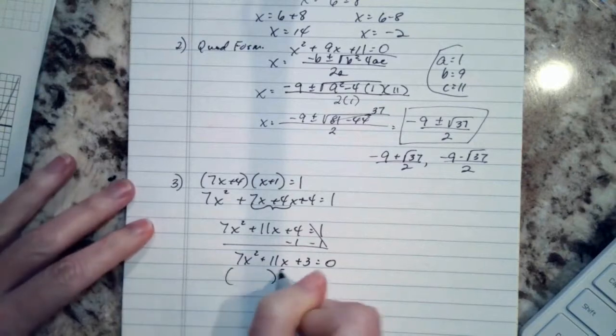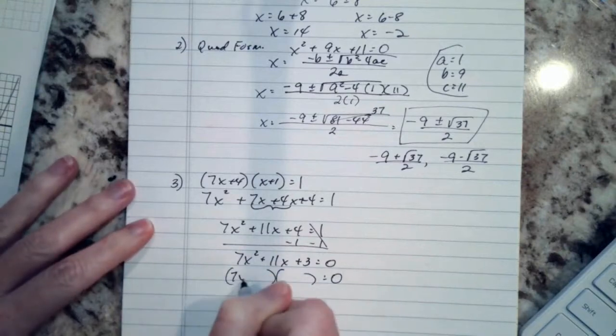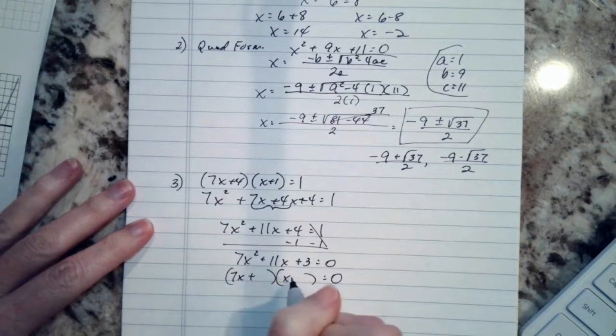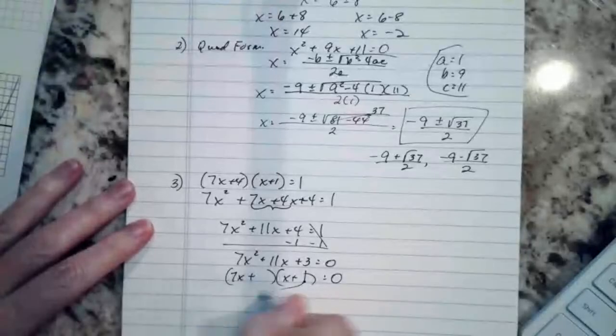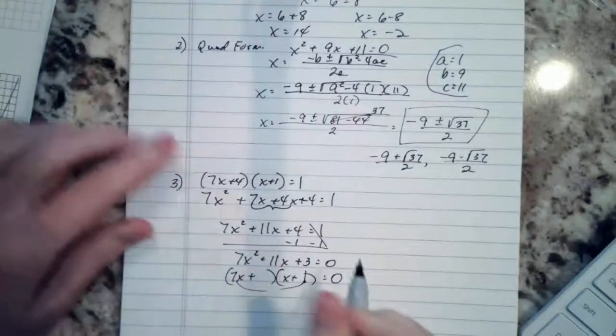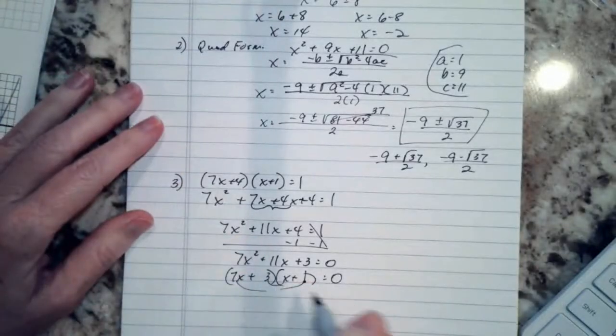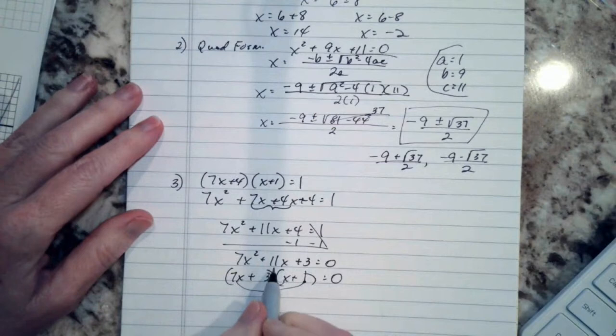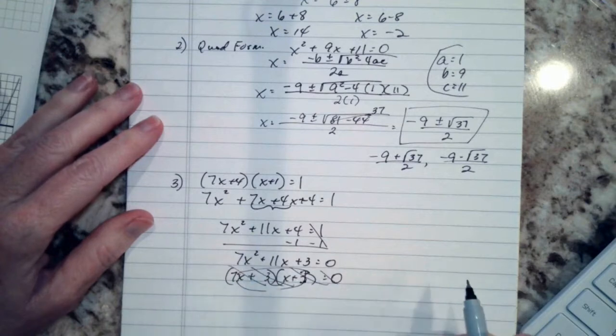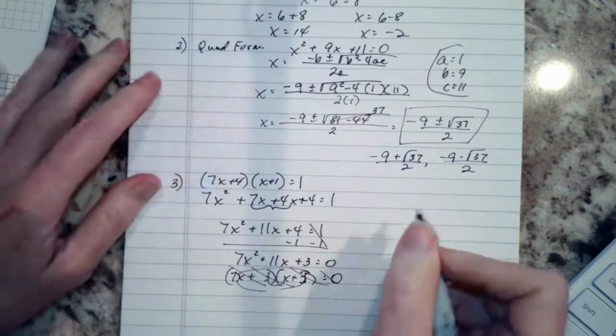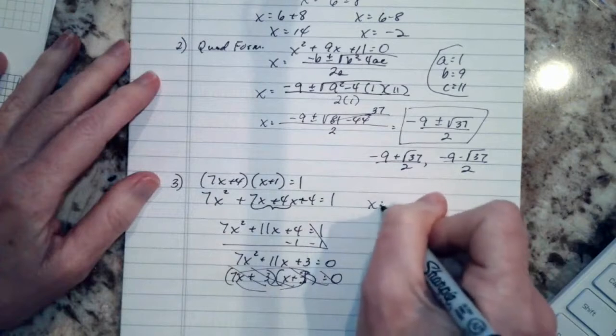Okay, I'm going to try this using zero factor property, 7x and x. I know the signs need to match and they need to be positives. I could put the 1 here. That'll only give me 7x. I'm going for 11. Put the 3 there. 7 and 3, that's 10. That's not going to give me 11. And if I reverse the numbers and put the 3 there, bam, I got 21. That's way too much. So this will not factor the traditional way. I'm going to go use the quadratic formula.